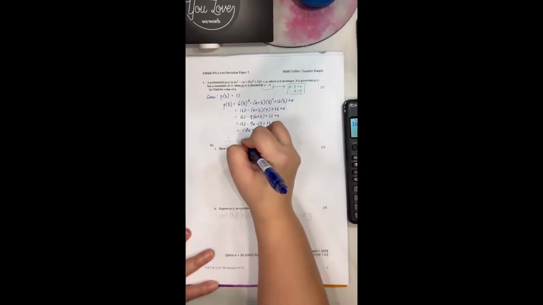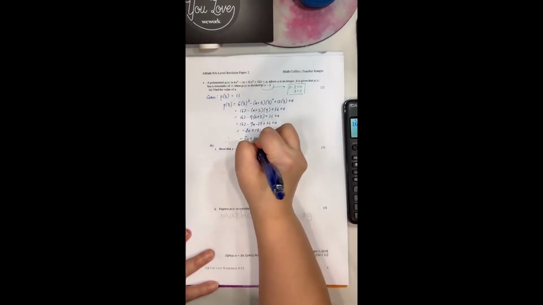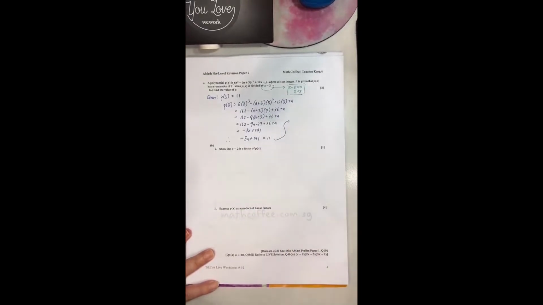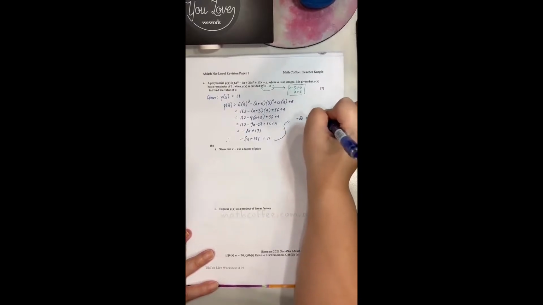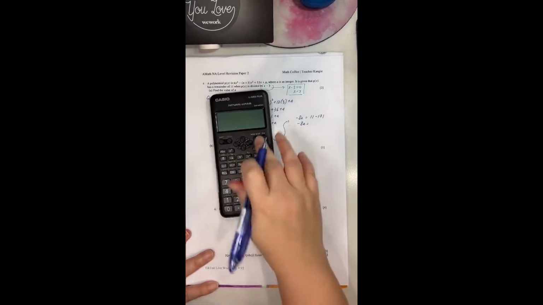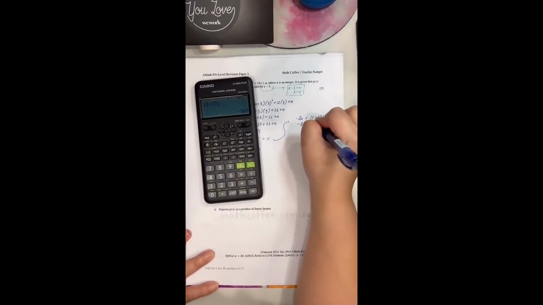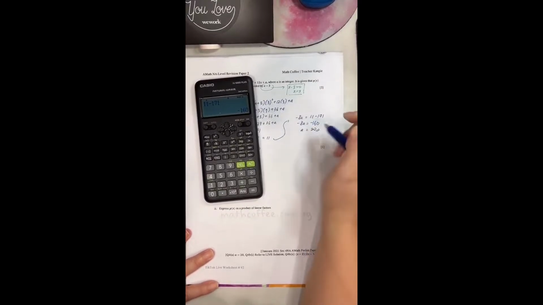So therefore, minus 8a plus 171 equals 11. So minus 8a equals 11 minus 171. It gives me minus 160. So my a is equal to 20. Done.